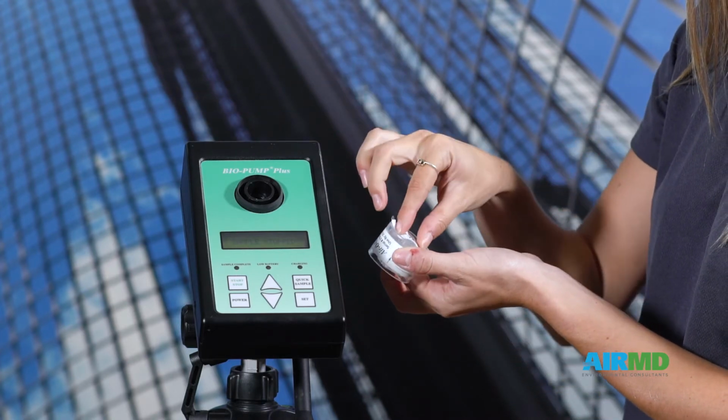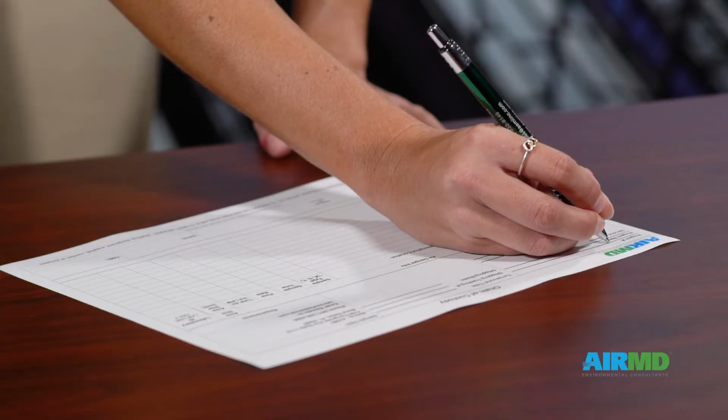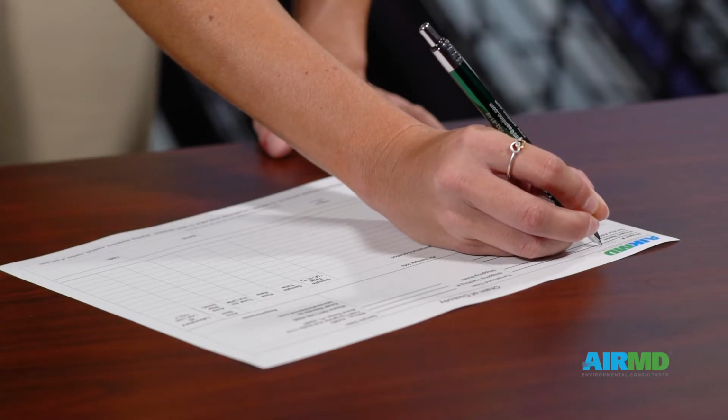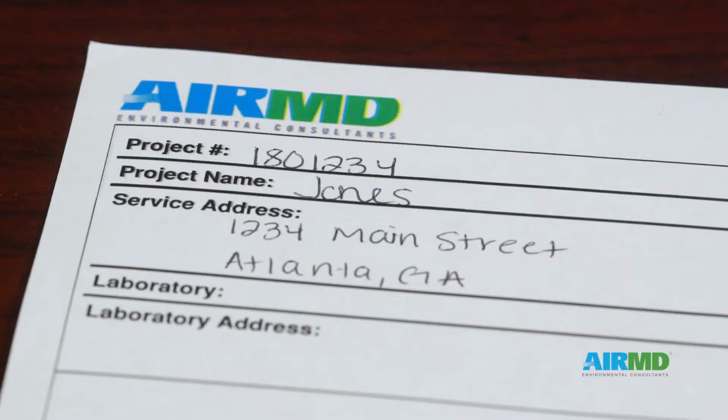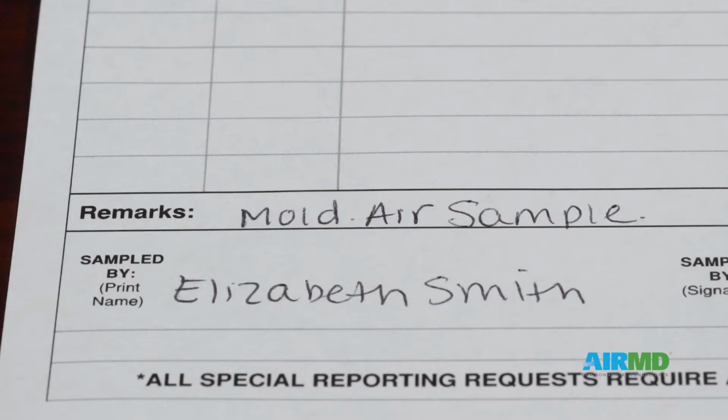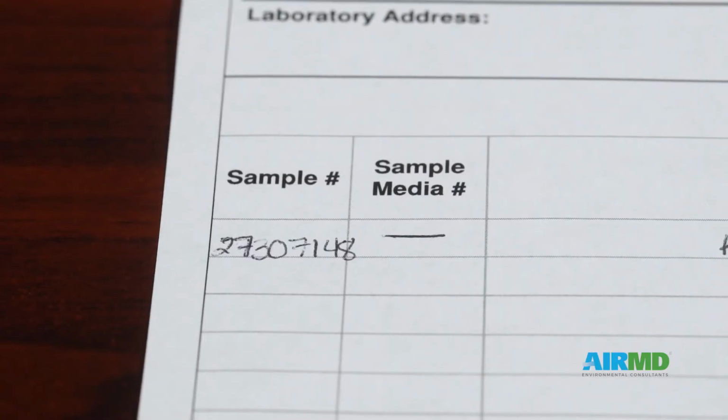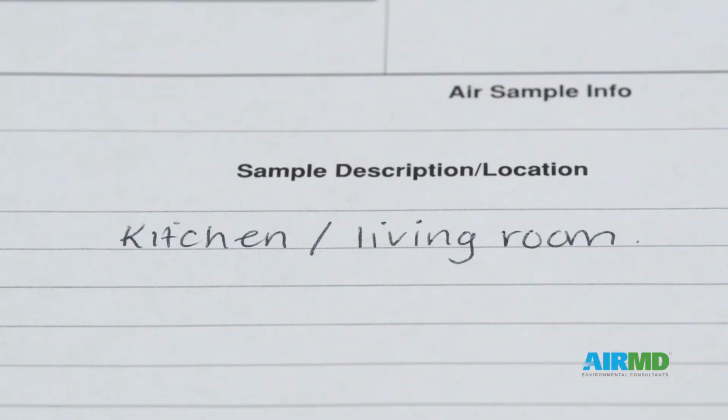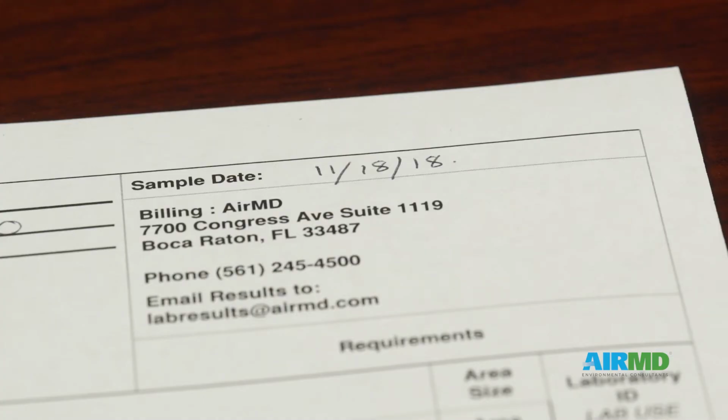After all samples are collected, the chain of custody must be completed. On the chain of custody, record the project name and number and the laboratory analysis method required. Make sure that all samples collected have the sample number, sample location, sample date, and time recorded.